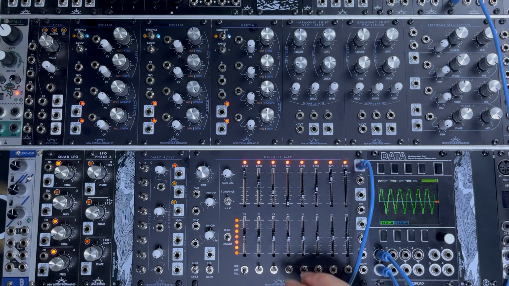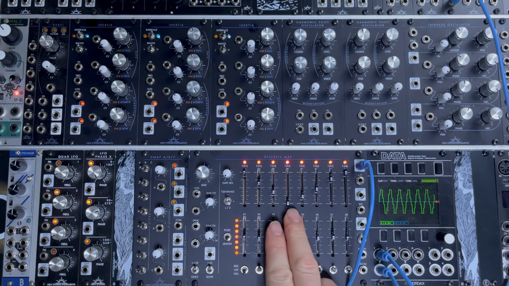You can use the bottom sliders to change the width of each part of the wave, as well as its position.